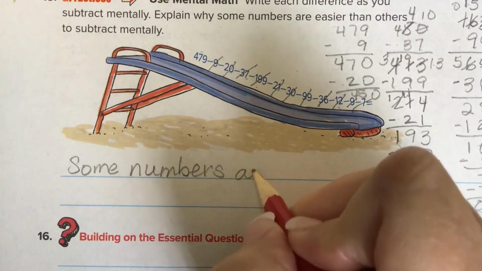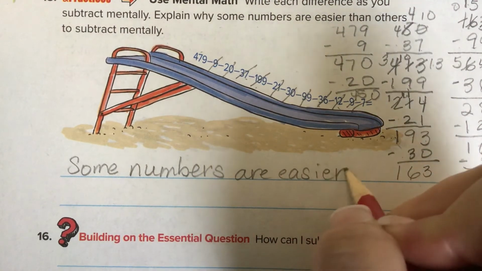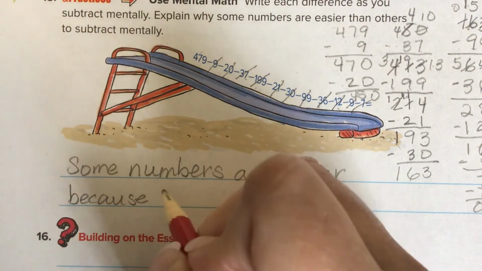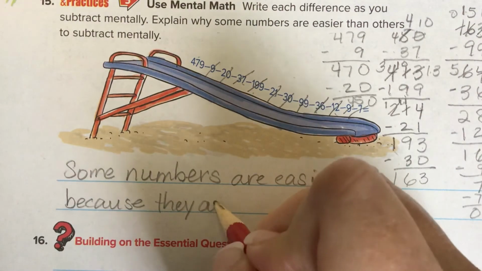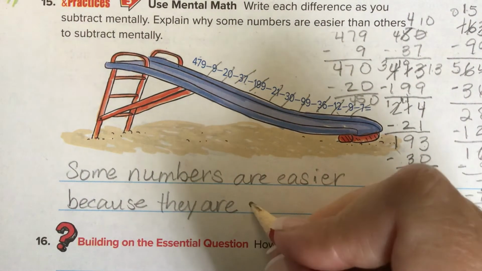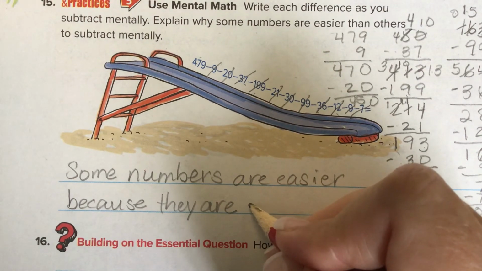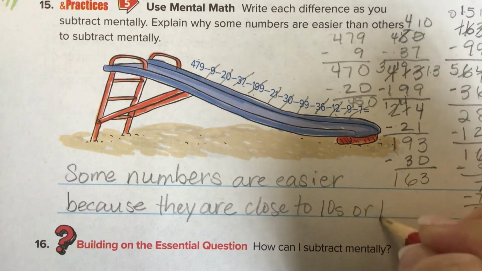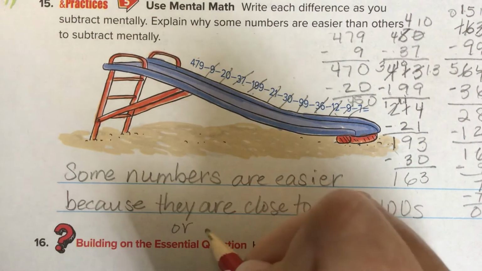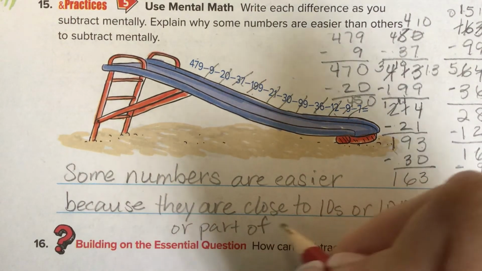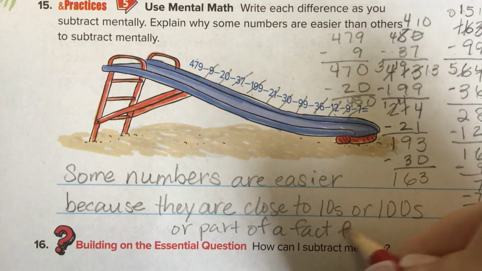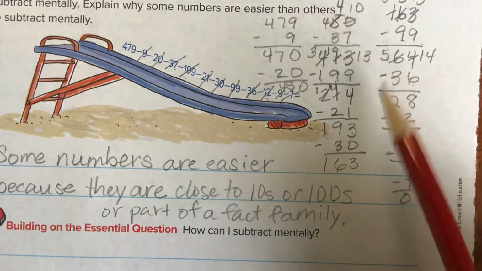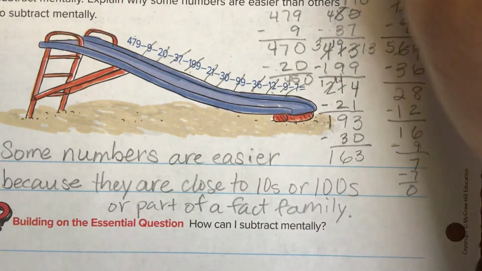Some numbers are easier because they are either close to tens or hundreds, or part of a fact family, which you knew like this 16 take away 9 was 7 right over here because of a fact family.